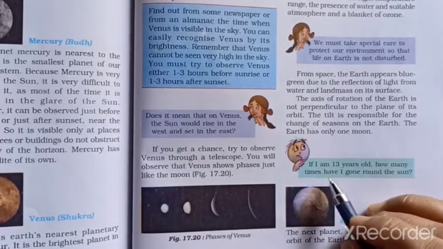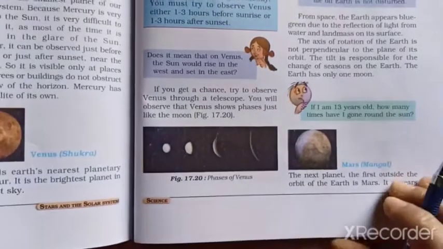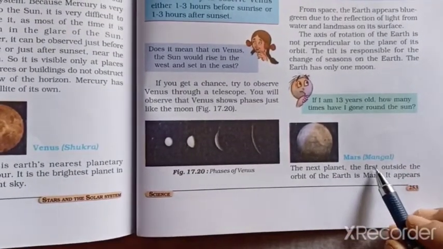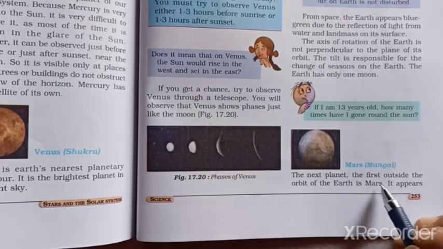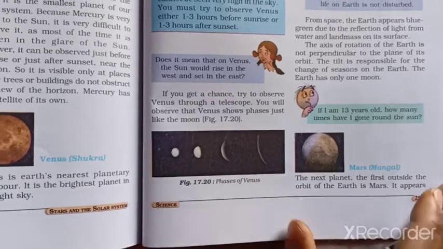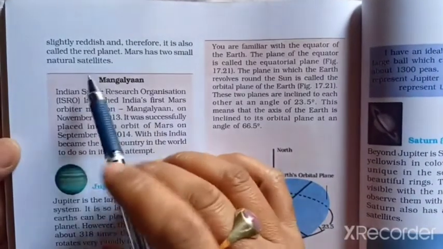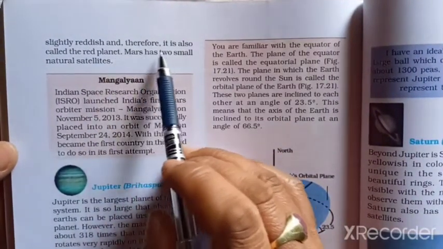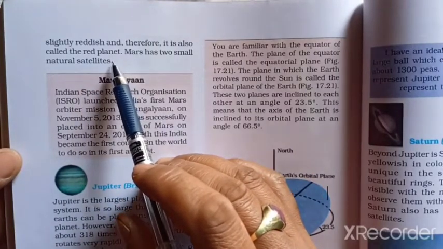So if I am 13 years old, then how many times have I gone around the sun? So here let's see. Mars, that is also known as the Mangal. The next planet, the first outside the orbit of the Earth, is Mars, and it appears slightly reddish, and therefore it is also called the red planet.